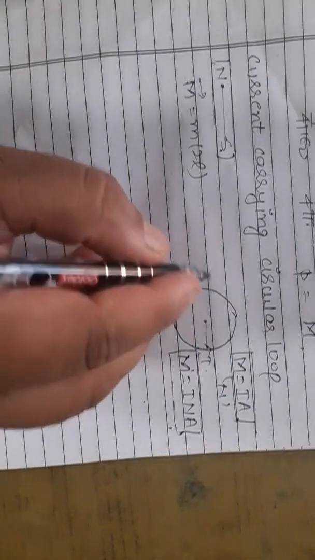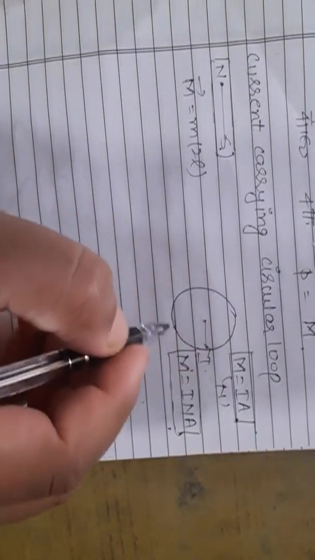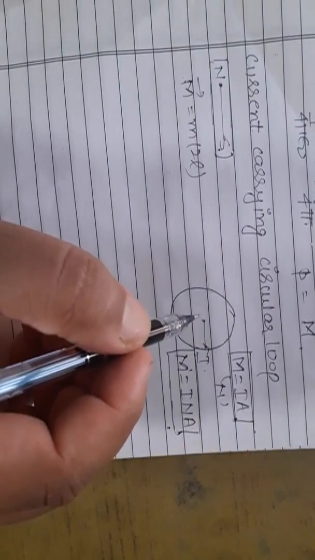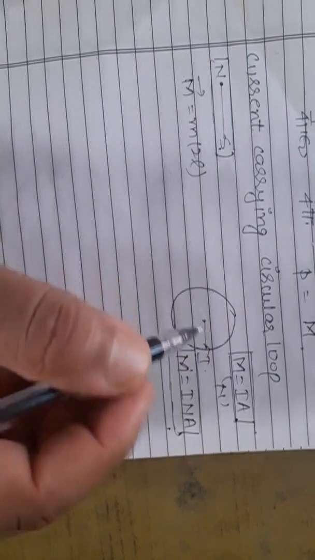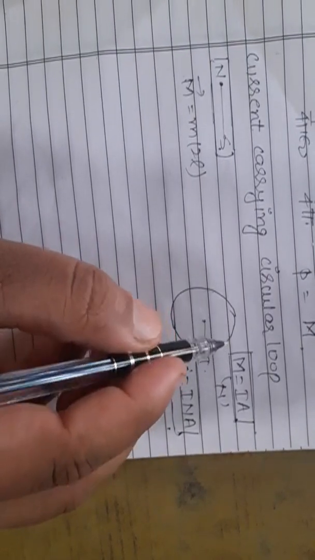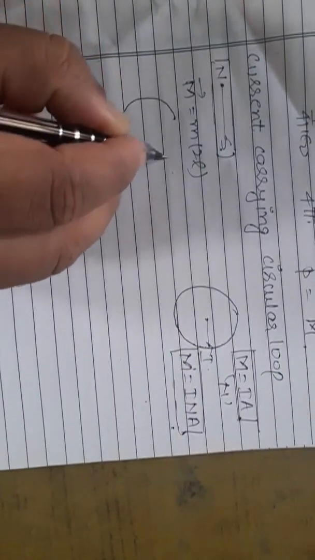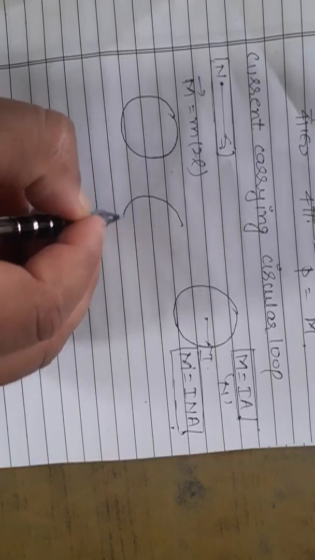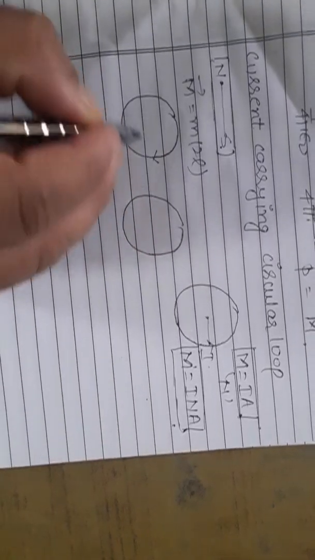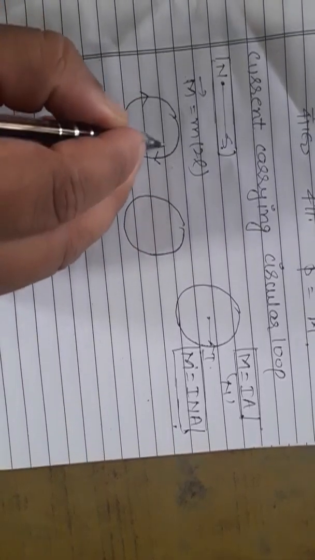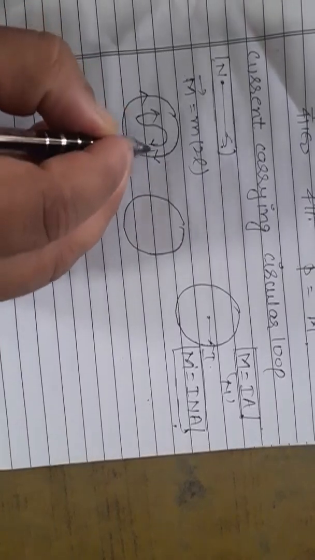Now the question comes: how can we find the north and south pole of a circular magnet? A very easy method. To find the north and south pole, always remember that if the current flowing is clockwise, then that pole behaves as a south pole.